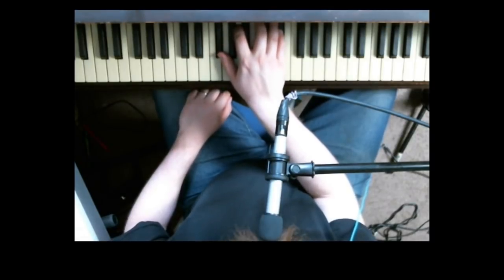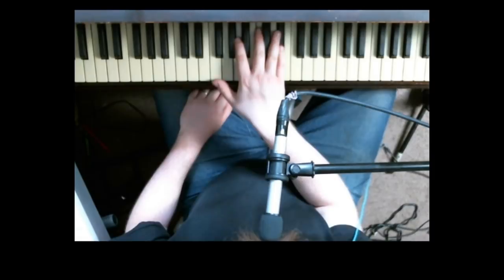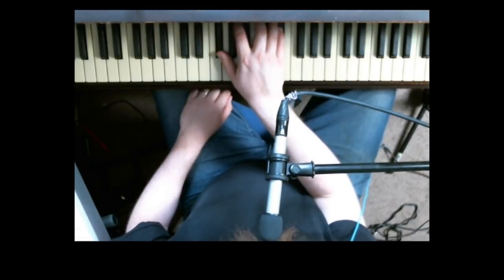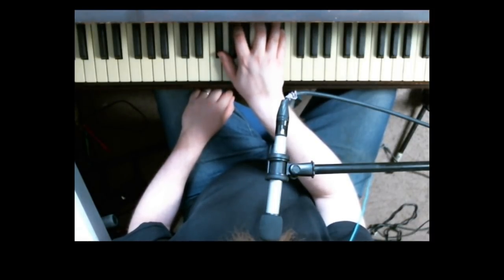So if we take this F sharp diminished here, let's lower the F sharp to F, we've got F7. Let's put it back. If we lower the A, we get A flat, and now that's A flat 7. Okay, let's put it back. If we take the C and lower it to B, now we have B7.